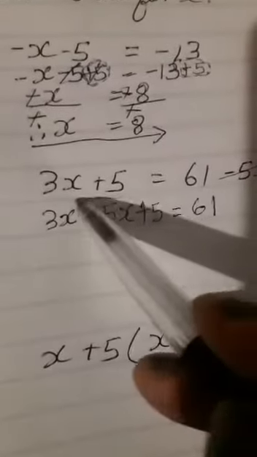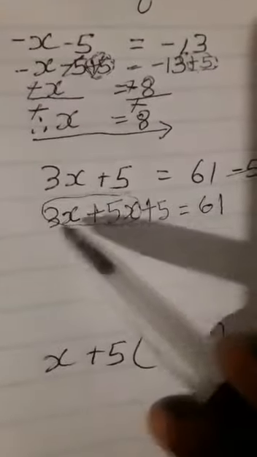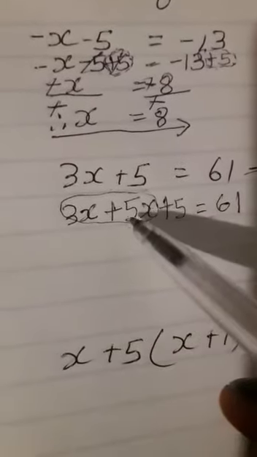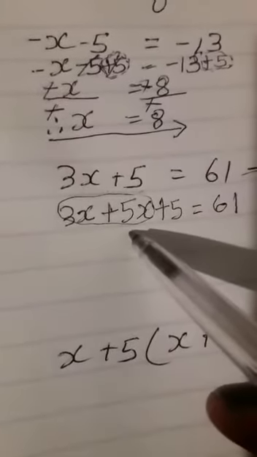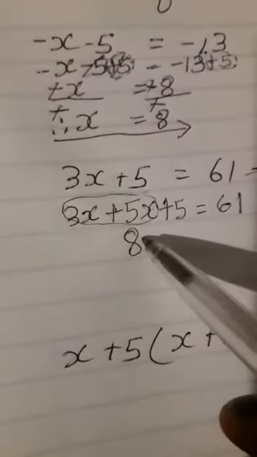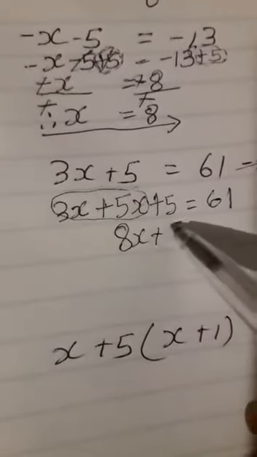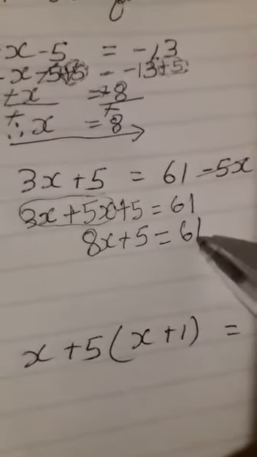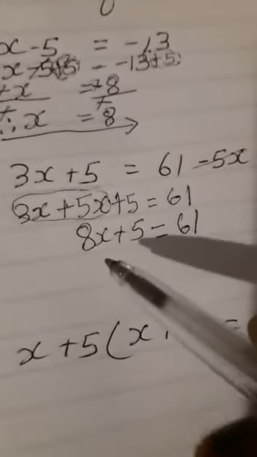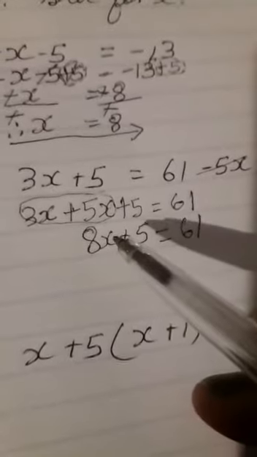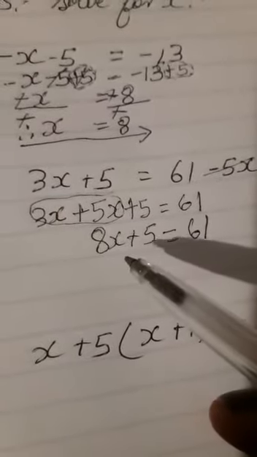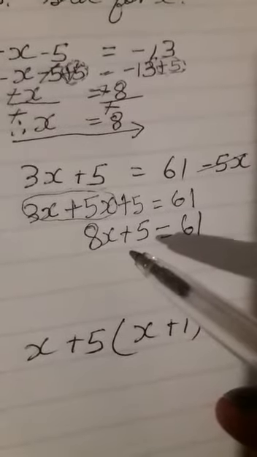Now let's add the like terms. The signs are the same. You add positive 3x plus positive 5x. It's positive 8x plus 5 is equal to 61. Then we want only 8x on the left hand side. What must we do now?